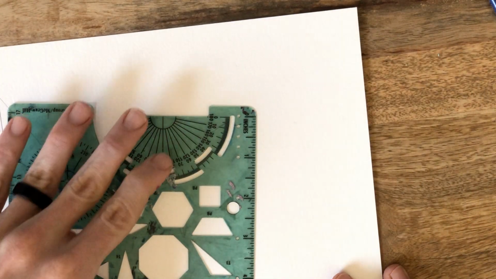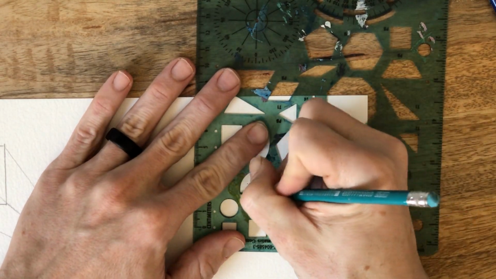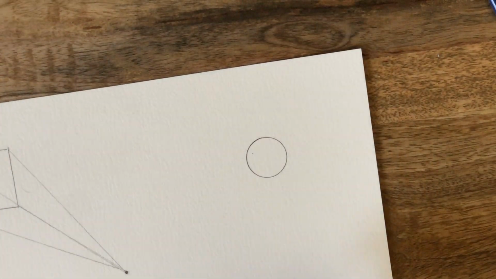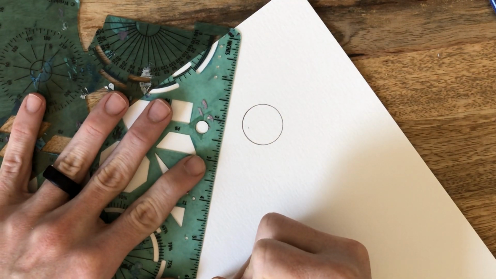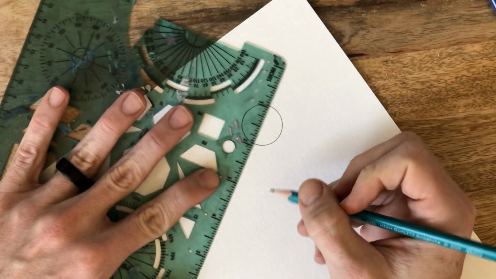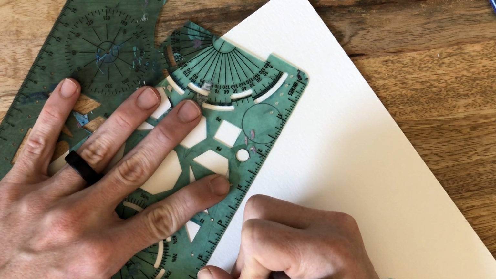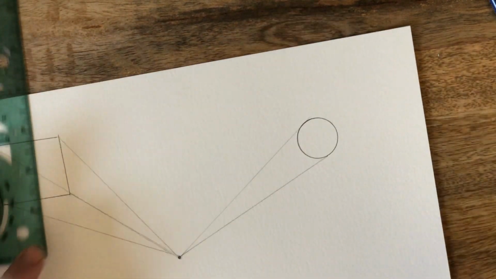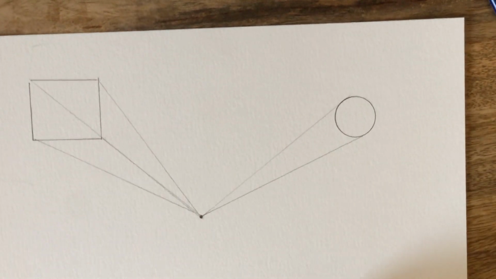Then I'm going to do something more complicated, like a circle. Circles don't have edges. So what happens with a circle is I put my ruler on the vanishing point, and then I just lay it on top of that circle, very light. And then I put my ruler back on my vanishing point, and I lay it on the bottom of the circle, going very light. That's another shape. I'm going to put 2 more shapes at the bottom.